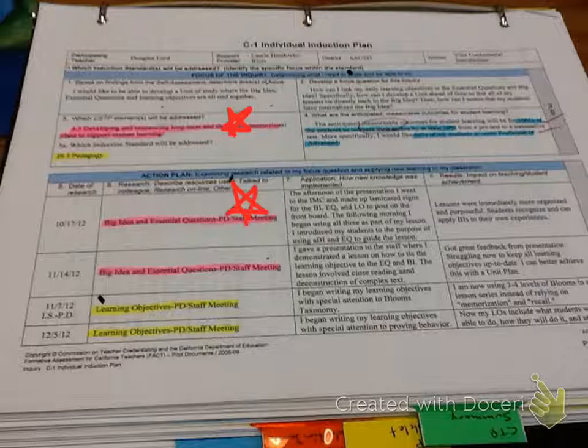All we have to do is look down here on the action plan area and see that there's a match between what they said they were going to use as a focus and the PD that attended. Not a problem. That's exactly what we want. We want to be able to whip right through these and not send one of them back.